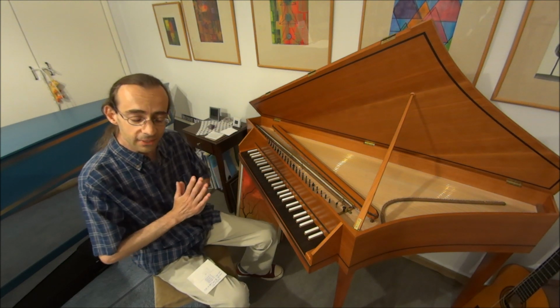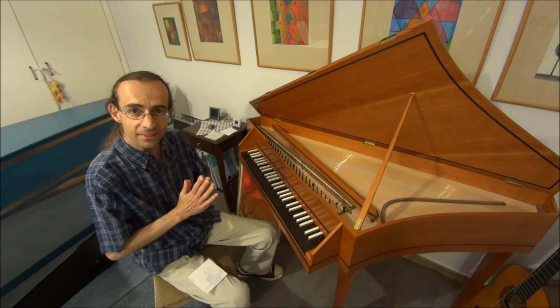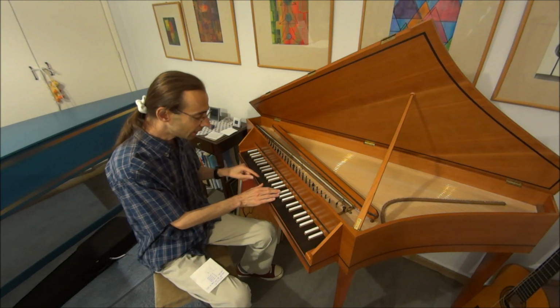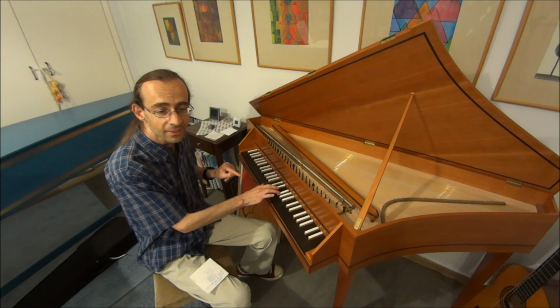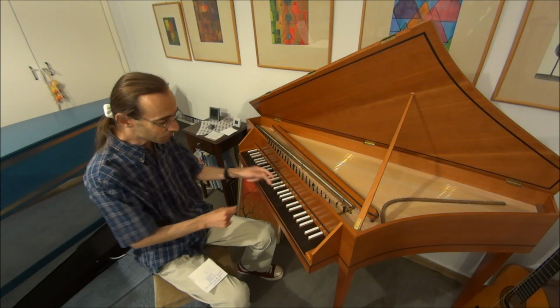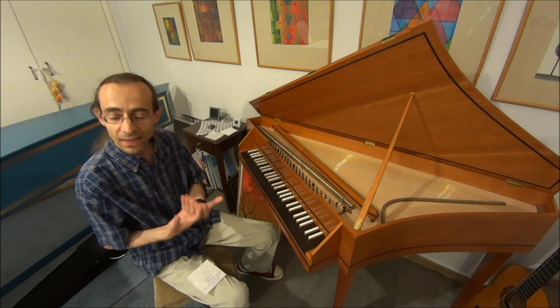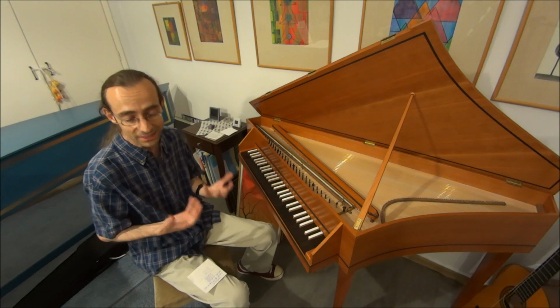However, the wolf has now shifted to a different place. Now it's between B and F sharp, because of course we don't have an F sharp anymore, it's a G flat, so there's your diminished sixth.